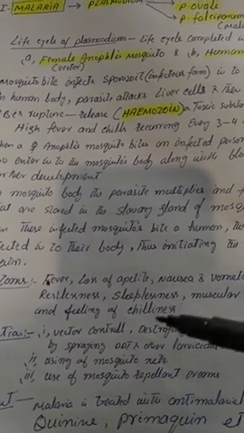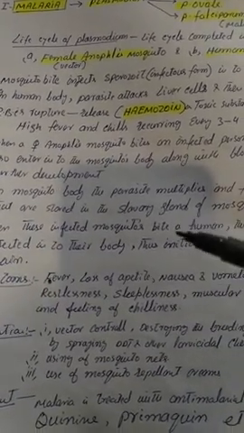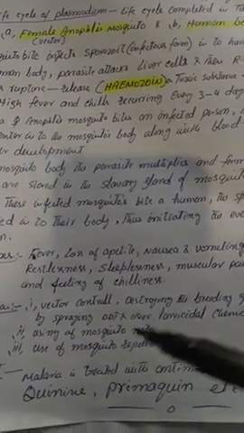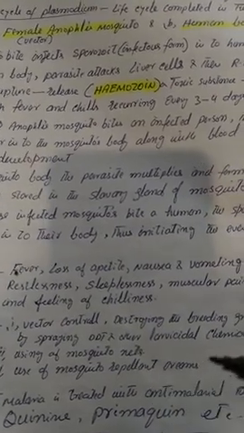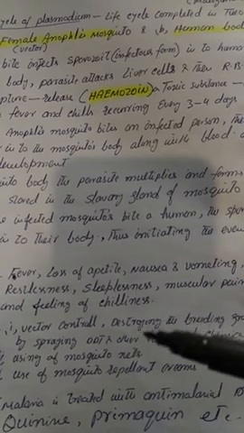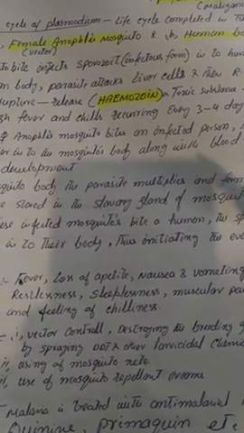Now, once a patient becomes infected with this parasite, the treatment consists of giving the patient quinine and primaquine, which are the present-day drugs of choice for treating this disease.